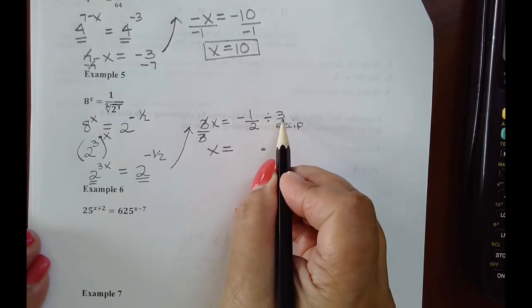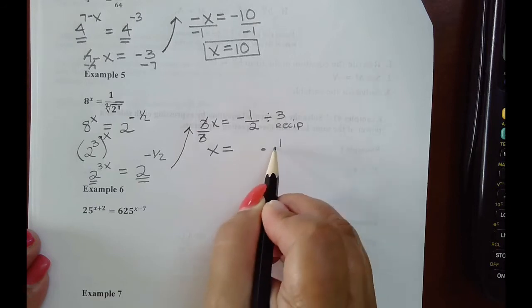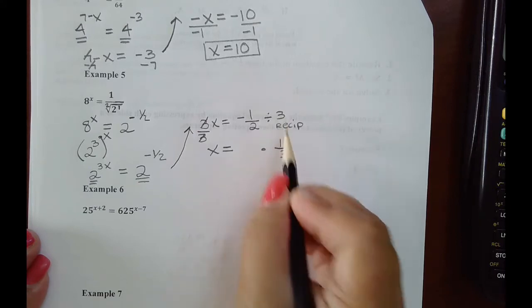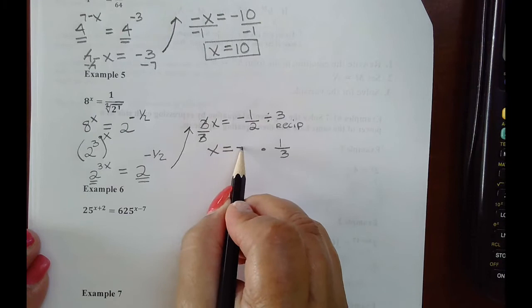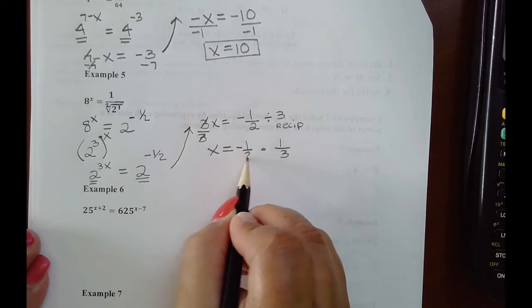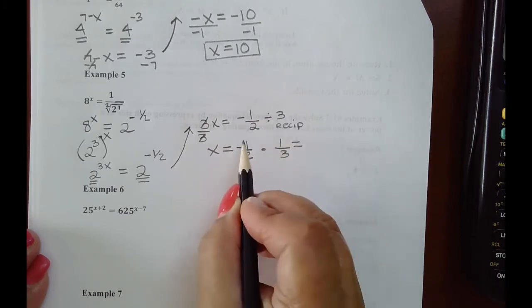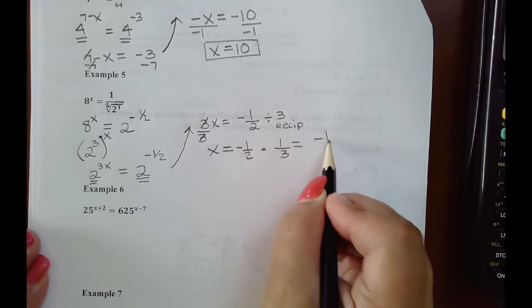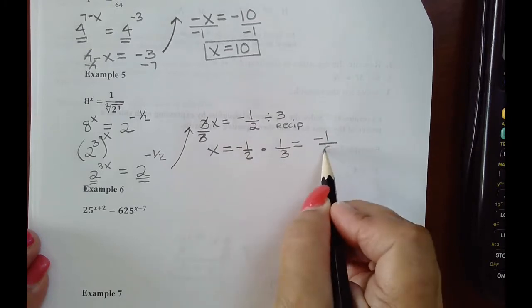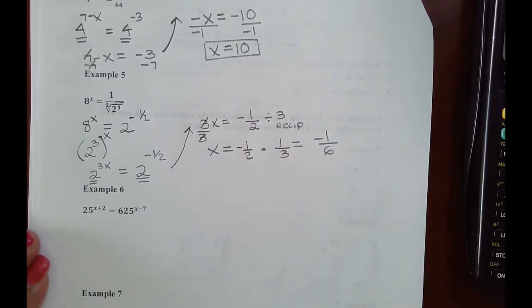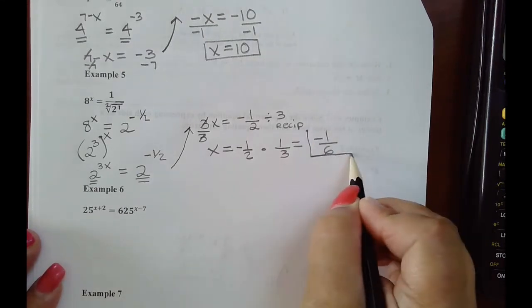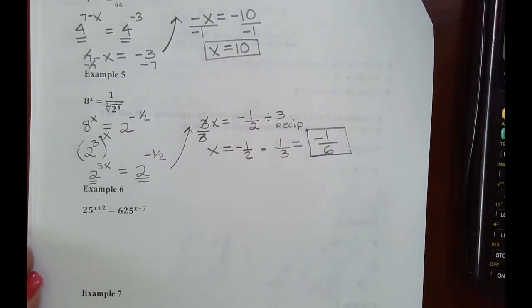Dividing by any number is equivalent to multiplying by the reciprocal. Reciprocal of 3 is 1 over 3. This number stays the same. And then multiply it out. Top times top, bottom times bottom. And your answer is negative 1/6.